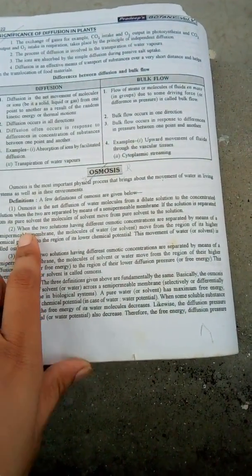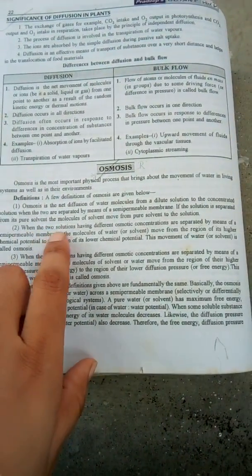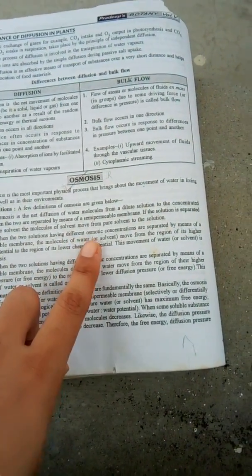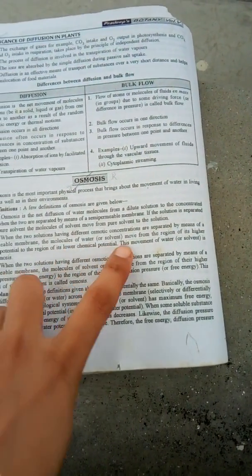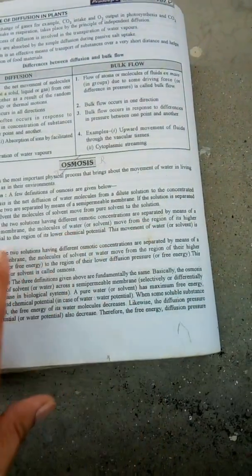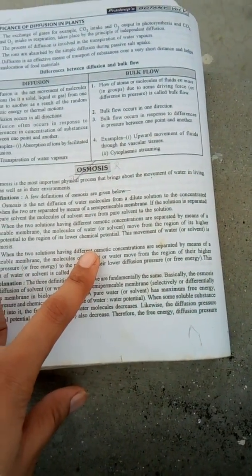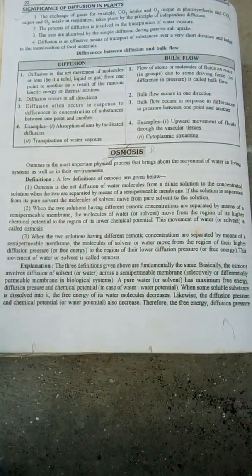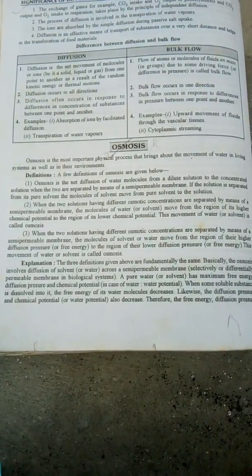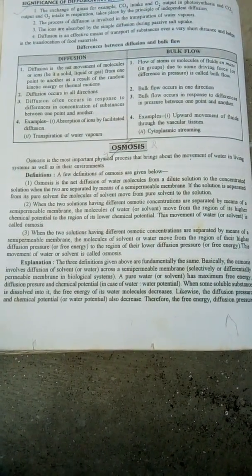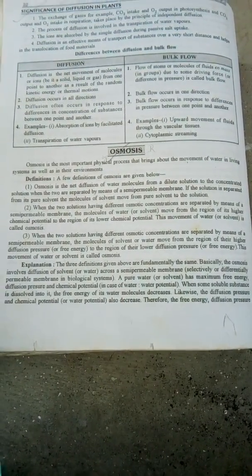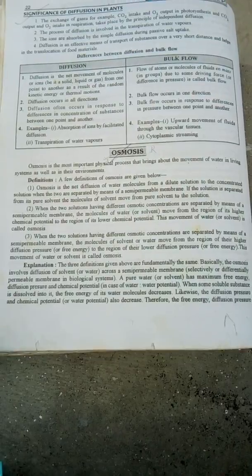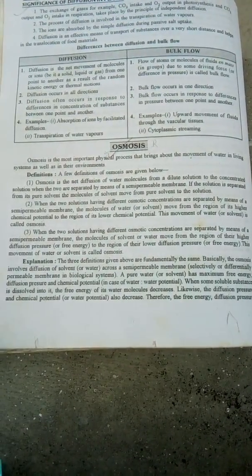When we read this definition: when two solutions having different osmotic concentration are separated by means of a semi-permeable membrane, molecules of water move from the region of their higher chemical potential to the lower chemical potential. The semi-permeable membrane is a very important point of osmosis. Osmosis occurs through a semi-permeable membrane. It is the movement of solvent from higher concentration towards lower concentration through a semi-permeable membrane.